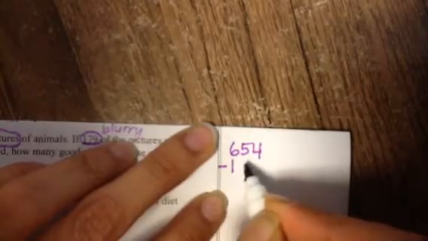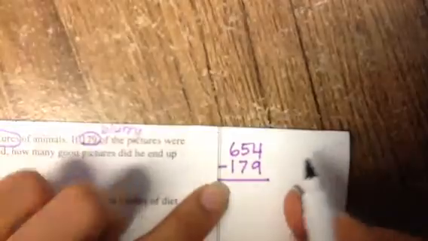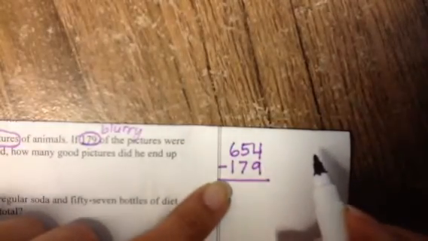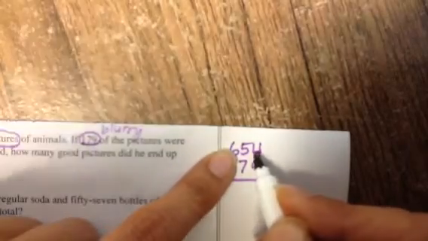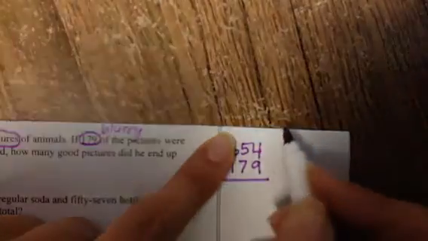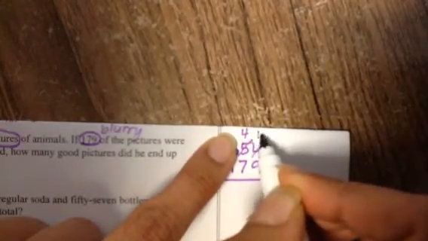I'm going to start here. I'm going to write 654 minus 179. Okay, so we start here in the ones place. 4 take away 9. I can't do that, so we need to borrow. Hey, number 5, I need to borrow. Okay, so I'm going to cross out the 4 and cross out the 5. The 5 becomes a what? A 4, and the 4 becomes a 14. So now 14 take away 9.